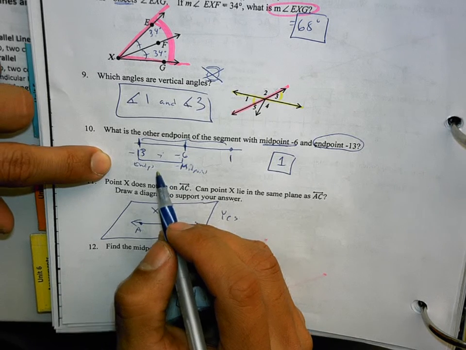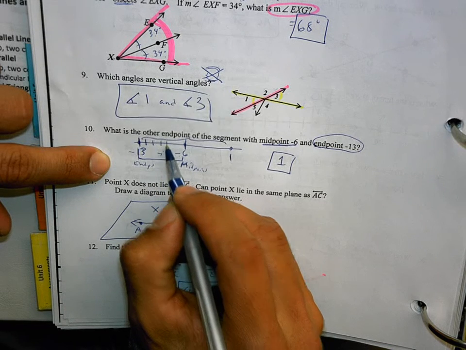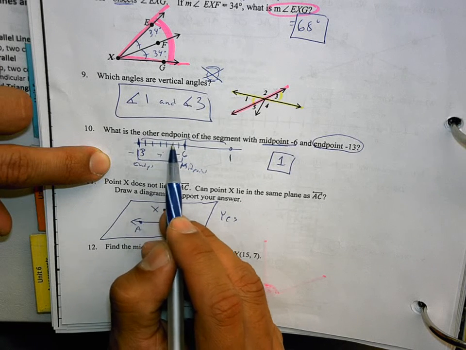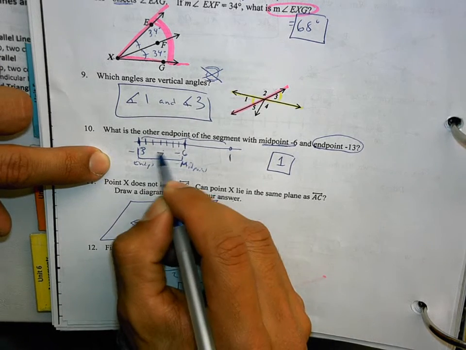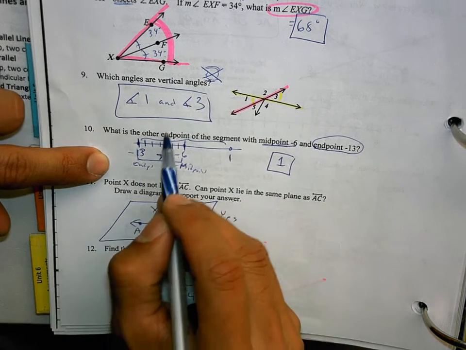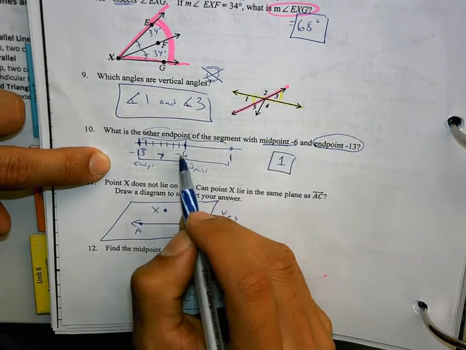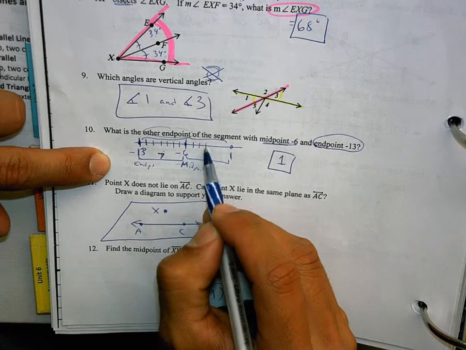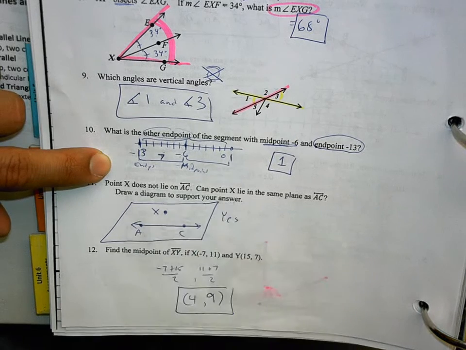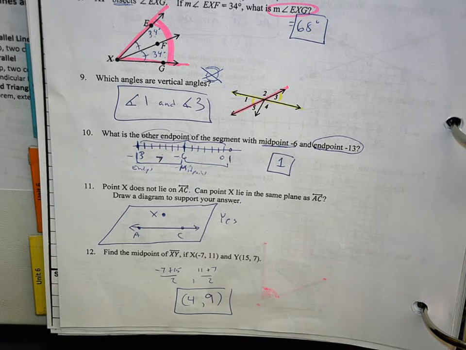If you don't know, you could count. -12, -11, -10, -9, -8, -7, -6. How many is that? 1, 2, 3, 4, 5, 6. It's 7 units long. And then, if that's the midpoint, where is the other endpoint? We have to go 7 more units this way. If I'm at -6, 1, 2, 3, 4, 5, 6, that's 0. And 7 units would be at +1. That's my correct answer.